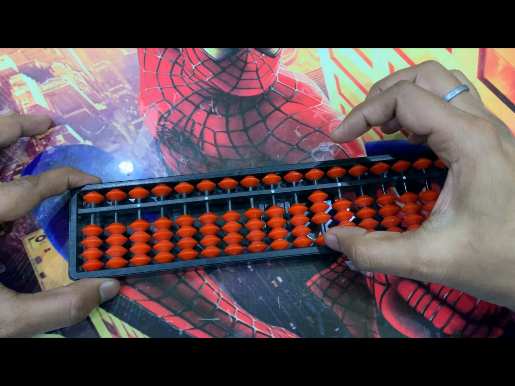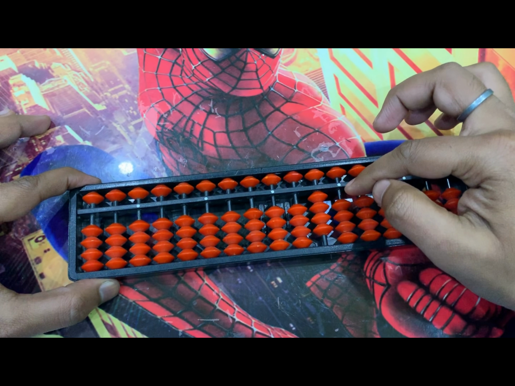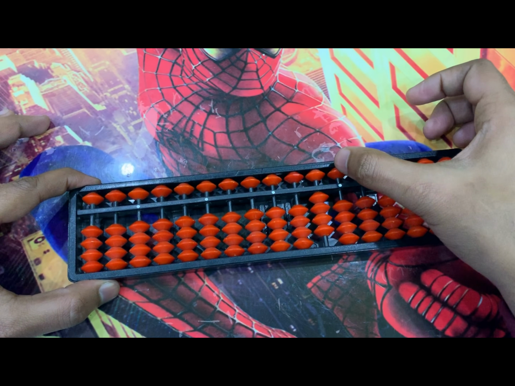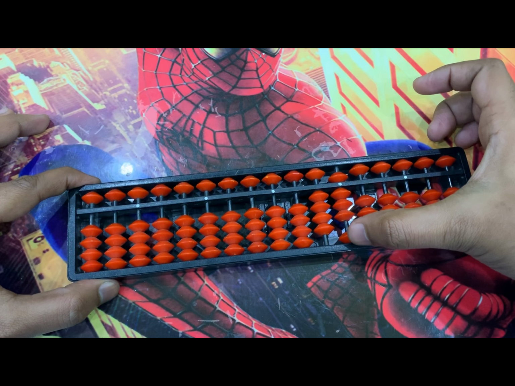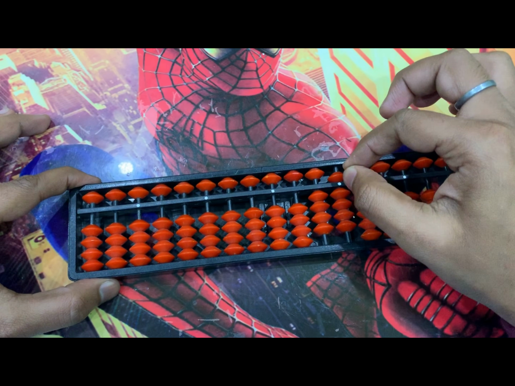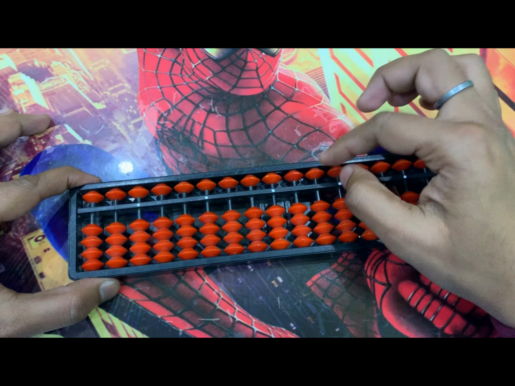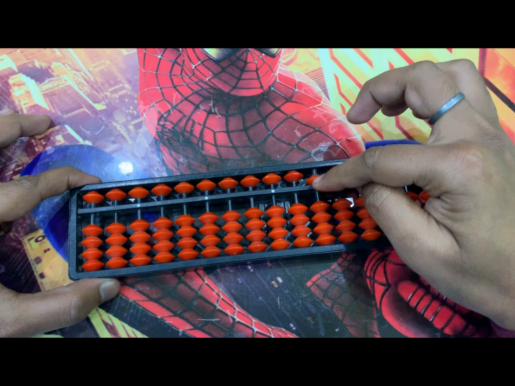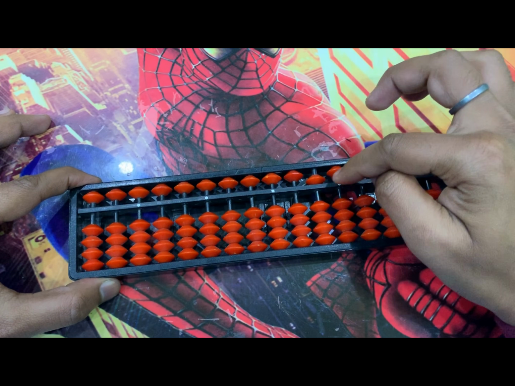Now if we move 1 bead up, so 4 from the tens rod and 0 from the unit rod, so 4 and 0 is 40, 45, 46, 47, 48, 49, right? And now at 50, because 5 from the tens rod and 0 from the unit rod, so 5 and 0 is 50.